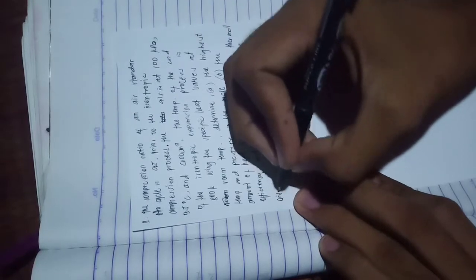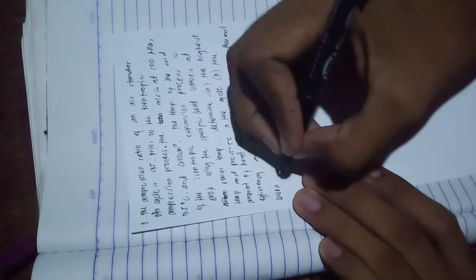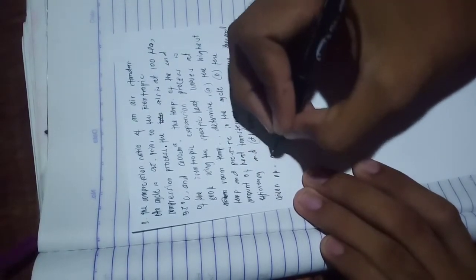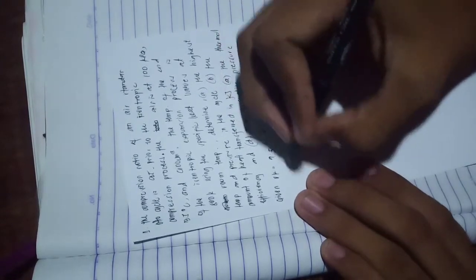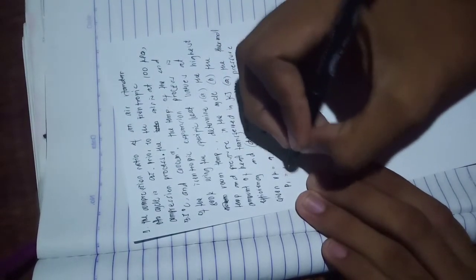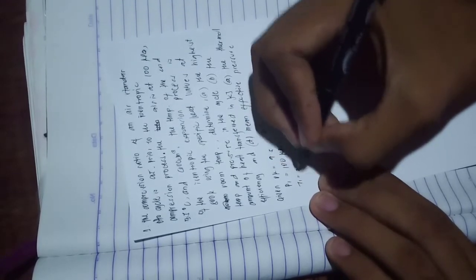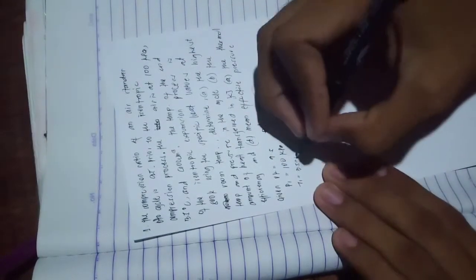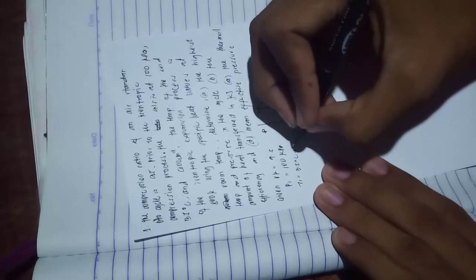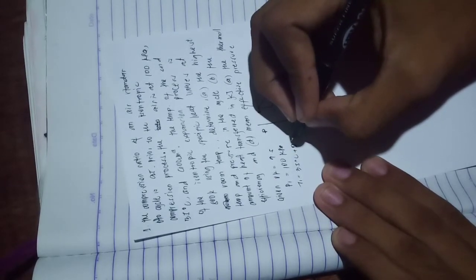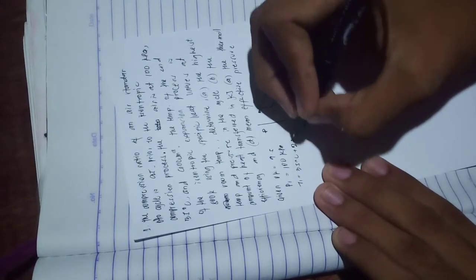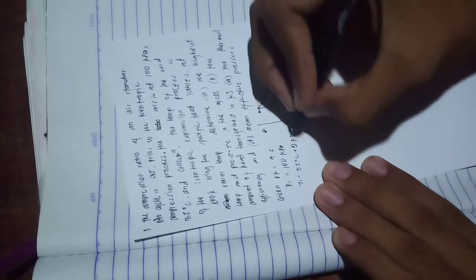So let's write the given. We have the compression ratio of 9.5. P1 is equal to 100 kilopascal. T1 is equal to 35 degrees Celsius, converting to Kelvin, plus 273.15.